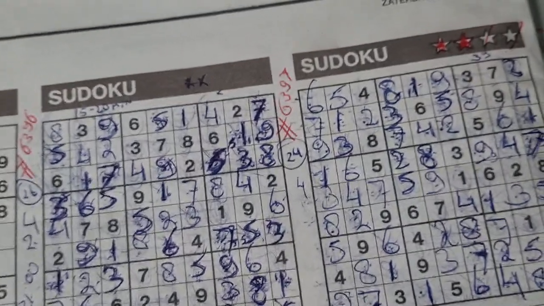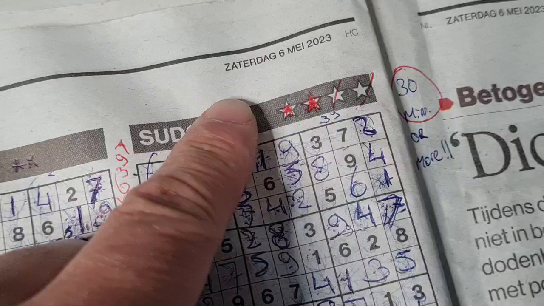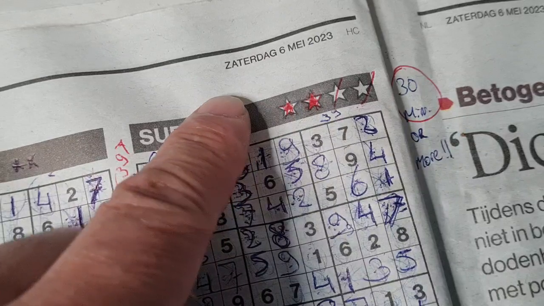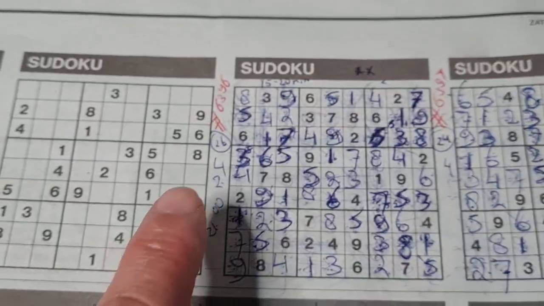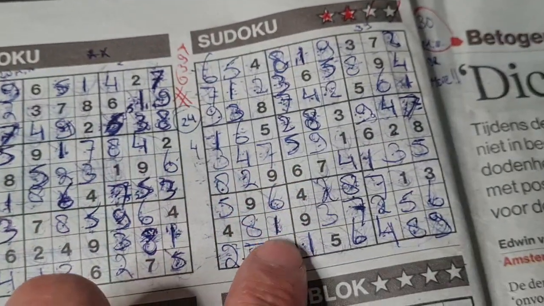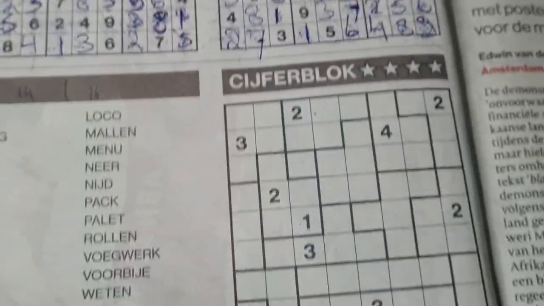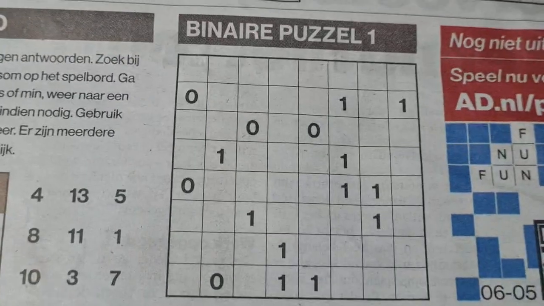No, it's actually today's Sunday, and on Sunday we don't receive any newspaper. It's actually the newspaper of yesterday, Saturday, May the 6th, 2023, and I've already solved two puzzles, the Sudoku with 2 stars and the Sudoku with 4 stars, so 2 puzzles are left. The tectonic with 4 stars and the binary. Yes, it's binary time.